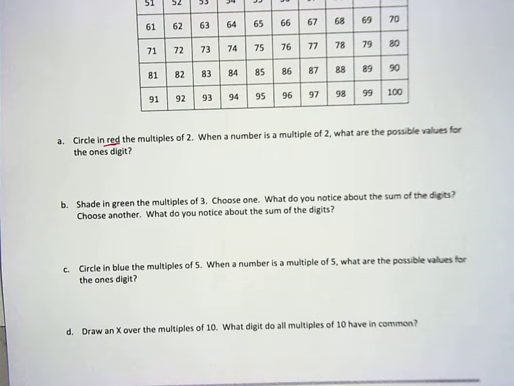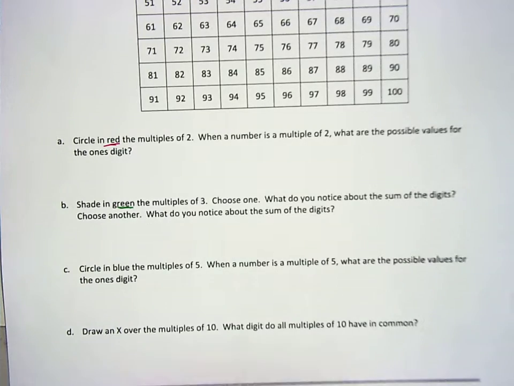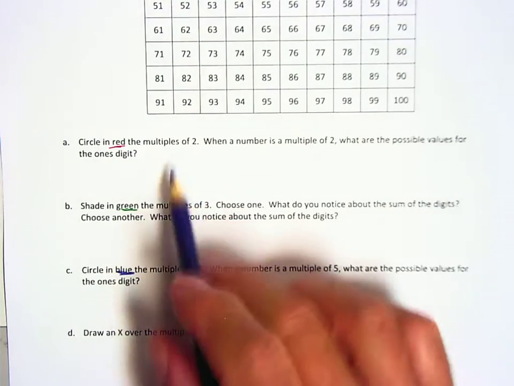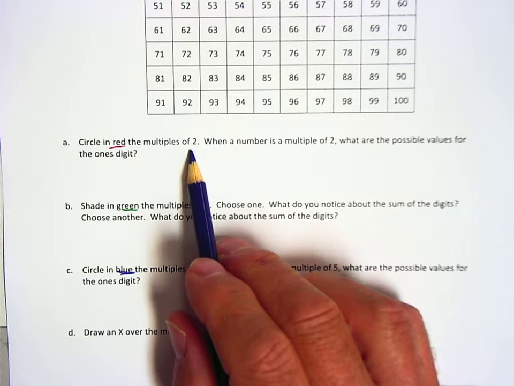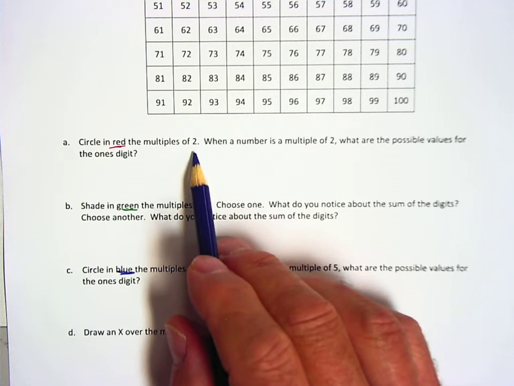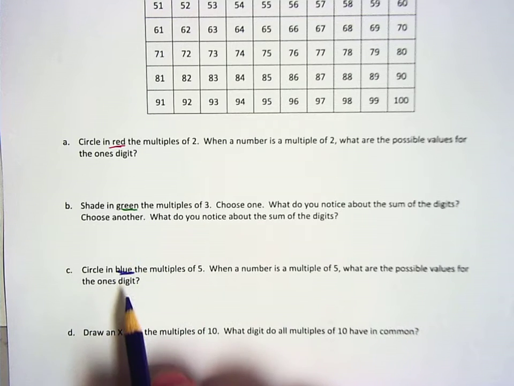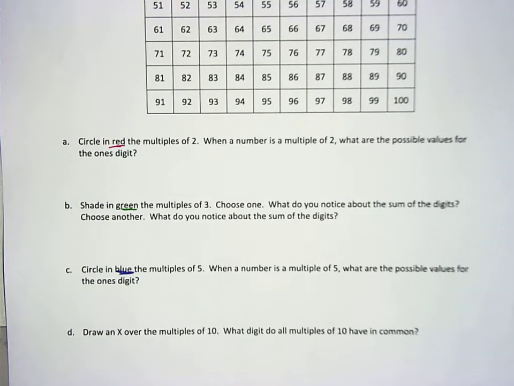So let's see what we got here. We got a red, a green, and a blue. All right, so here's what we're going to do. For the red ones, we'll circle all the multiples of 2 in red. Then we're going to shade green the multiples of 3, and then we're going to circle in blue the multiples of 5. Okay, so we'll just follow along the instructions.